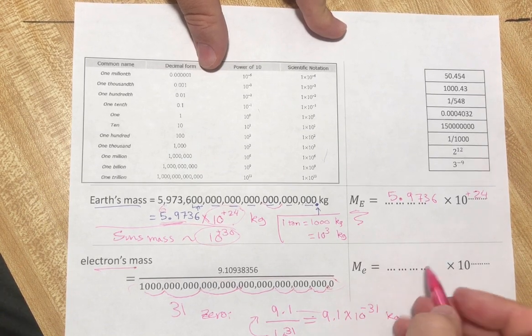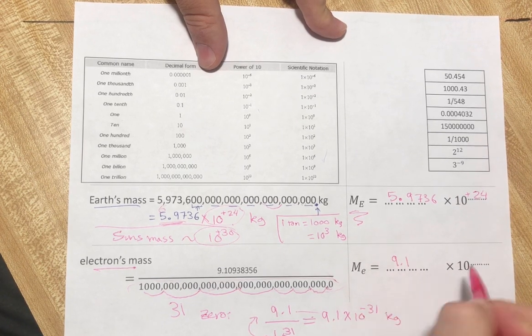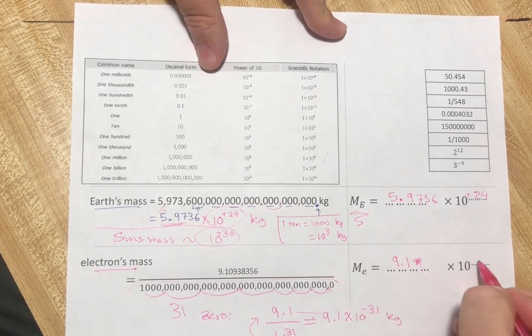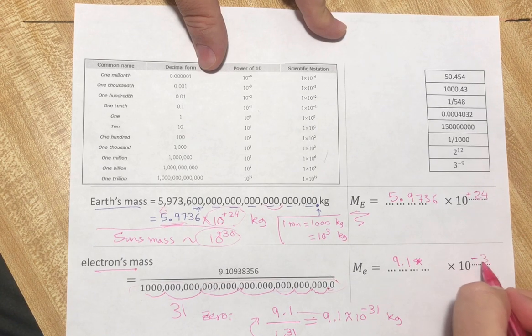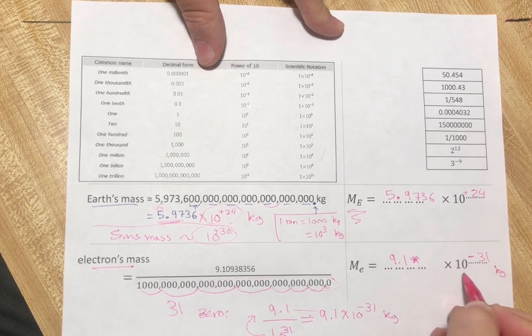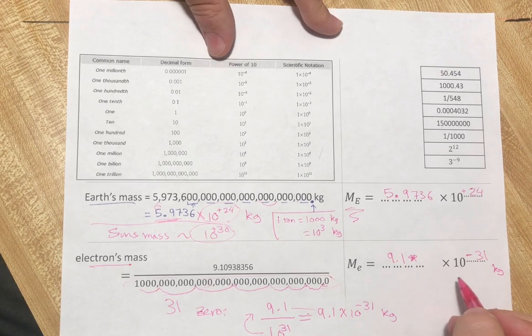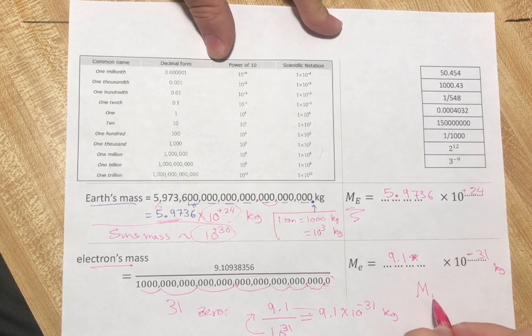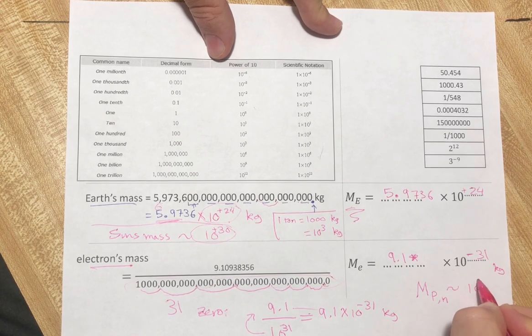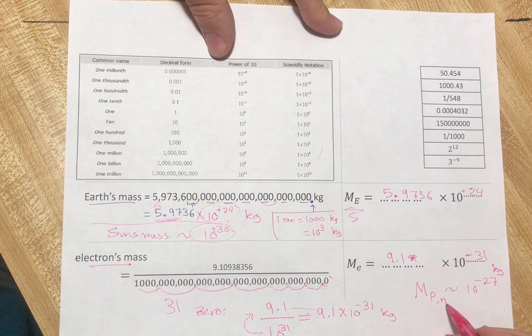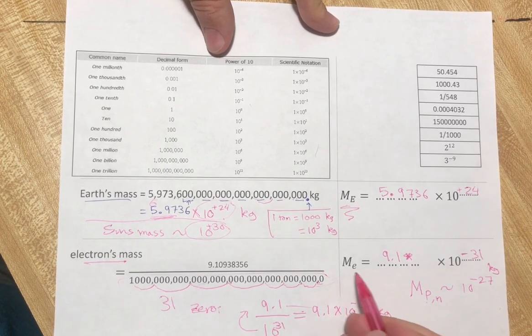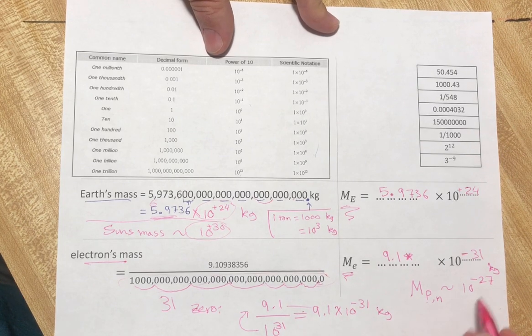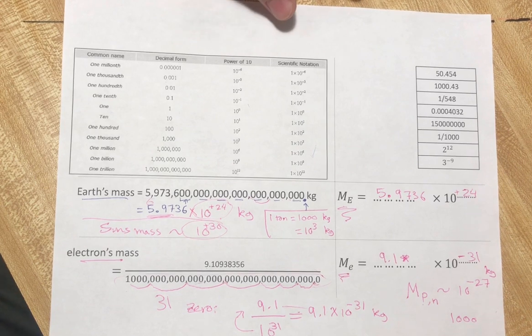So the mass of the electron is 9.1 multiplied by 10 to minus 31 kilograms. It is a very small number. The mass of a proton or a neutron is in the magnitude of 10 to minus 27. So the proton or the neutron is heavier than the electron by about 1,000 times or 2,000 times.